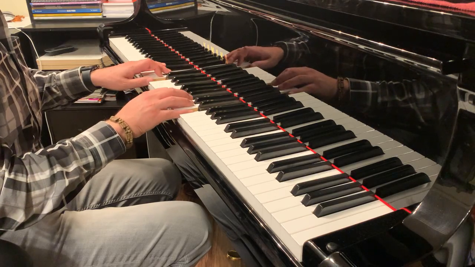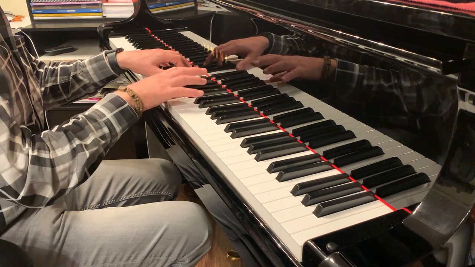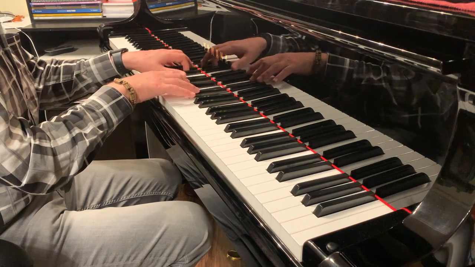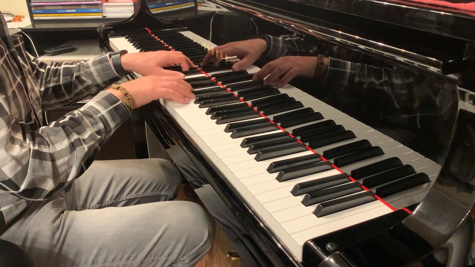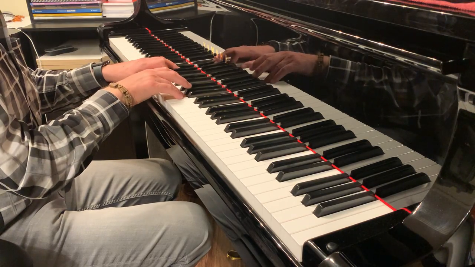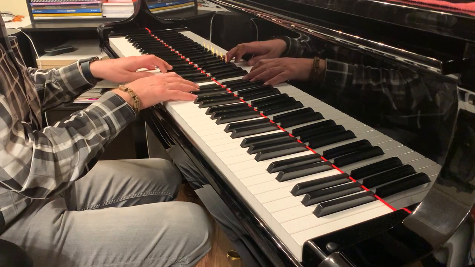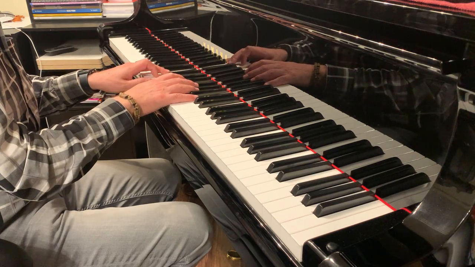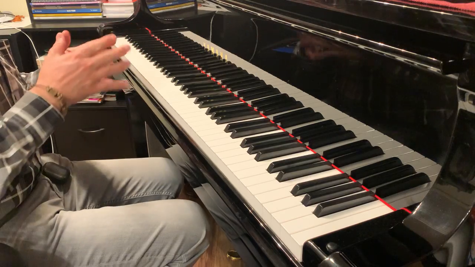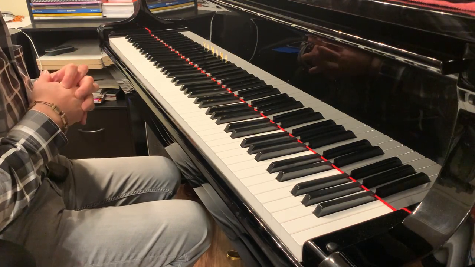I'm using the same exact chords. So this was E major, which means a whole step above the original key.